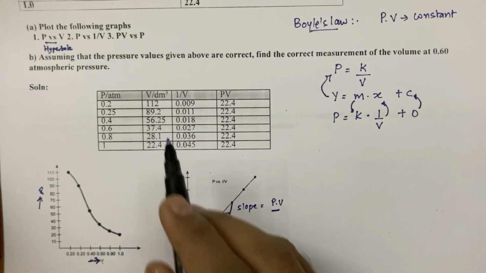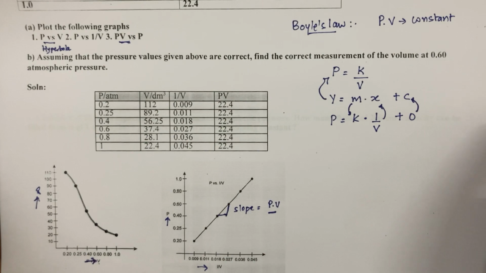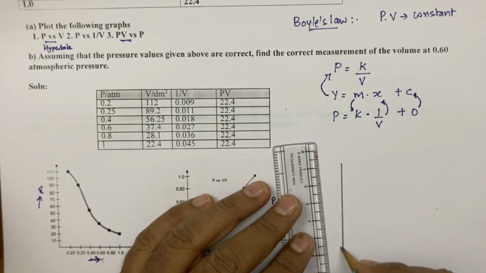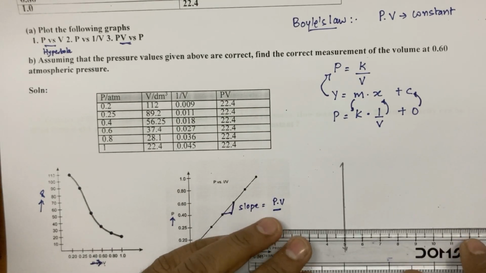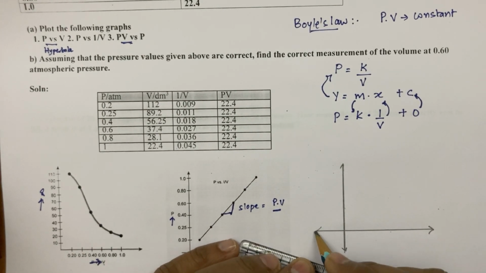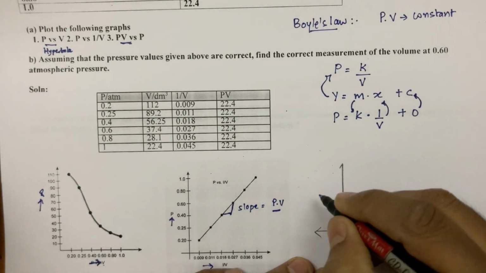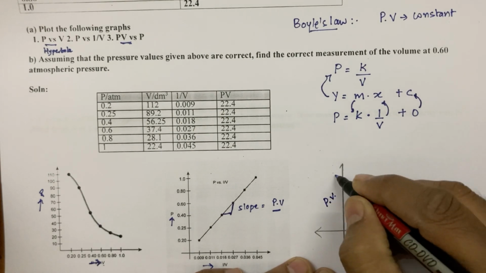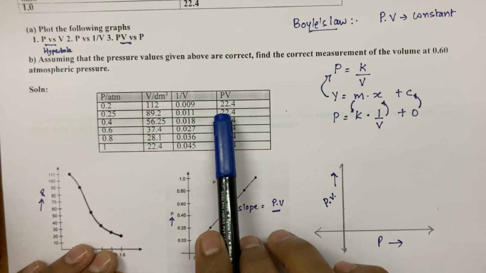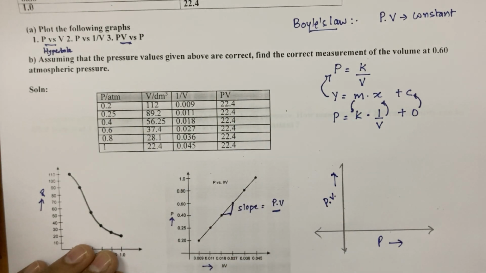And the third graph is PV versus P. That means P is increasing, and what will PV versus P be? So that graph I will draw. On the x-axis I'll put P, and on the y-axis it will be the product P dot V. Now we know very well, for any value of P, PV is equal to 22.4. For any value of P, PV is always going to remain constant.